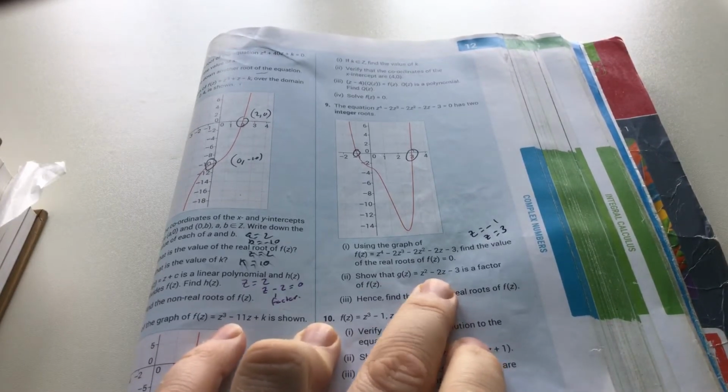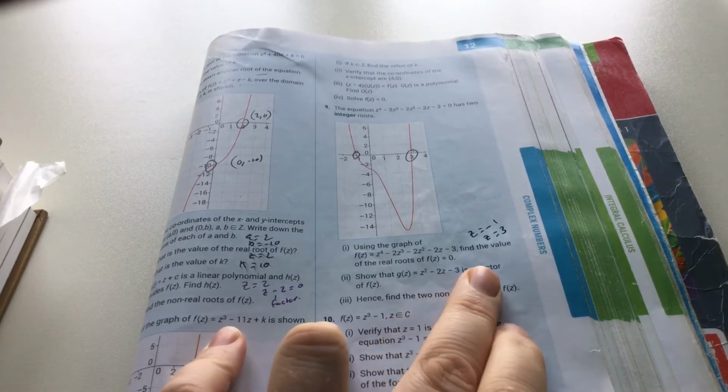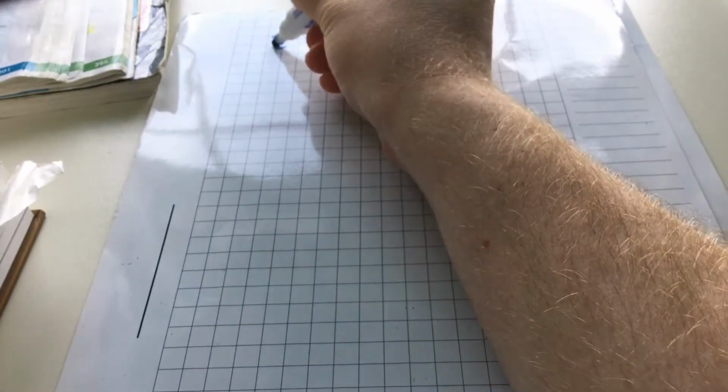So show that z squared minus 2z minus 3 is a factor. Well, I'll be able to show it's a factor because I have 2 real roots, minus 1 and 3.